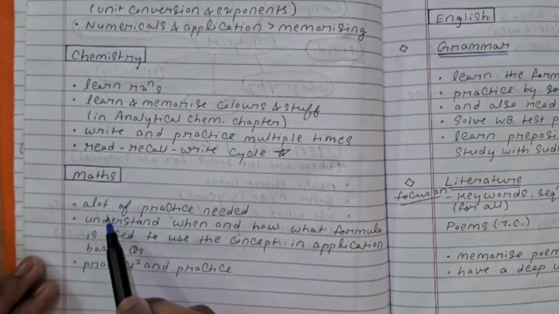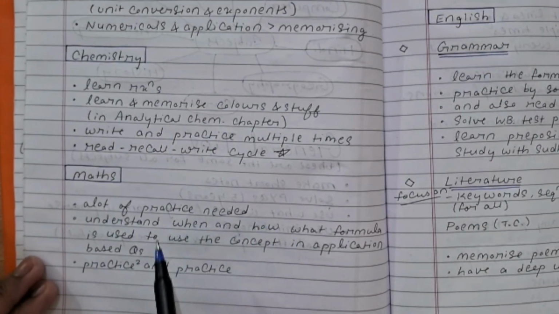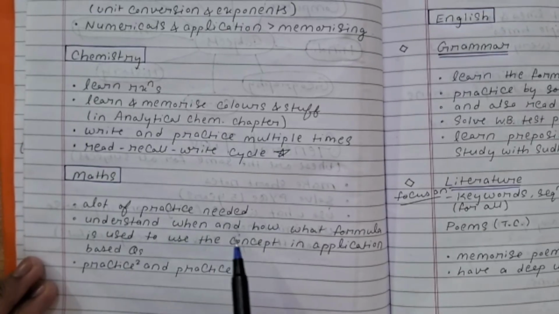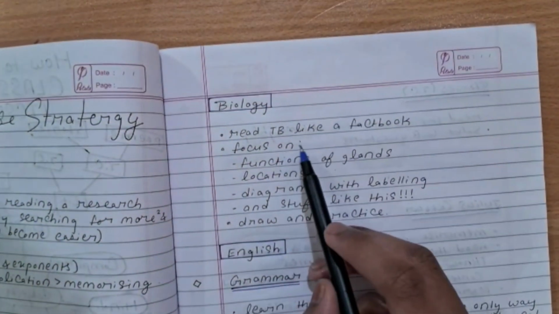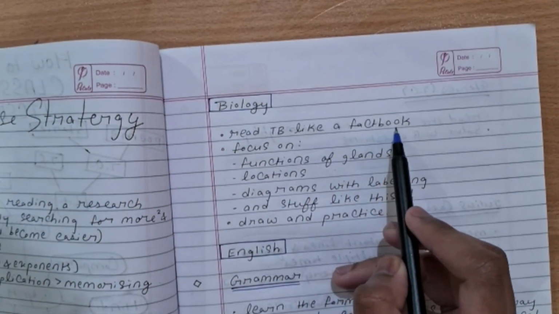In maths, the only way is to do a lot of practice. Understand when and how, what formula is used to use the concept in application based questions. Practice, and practice. In biology, treat the textbook like a fact book.